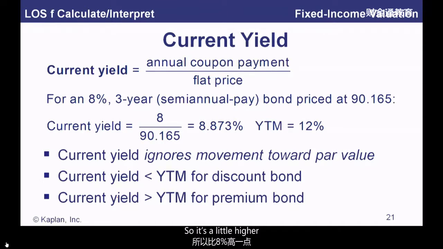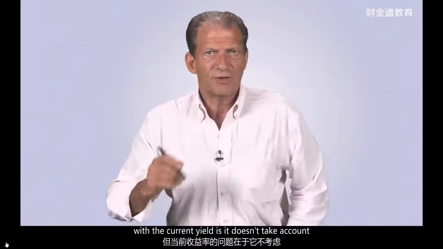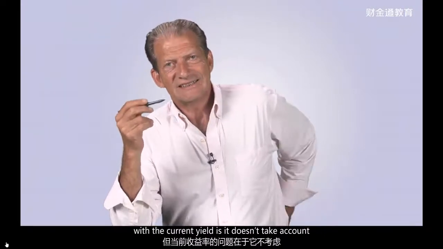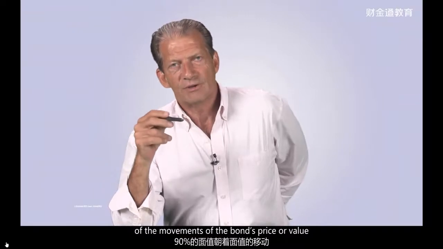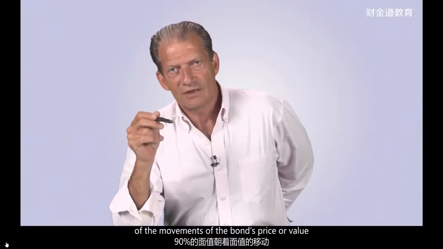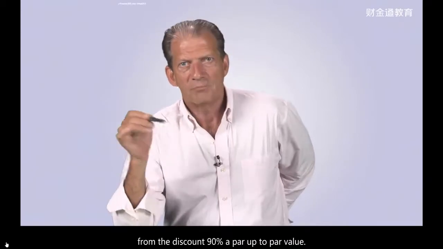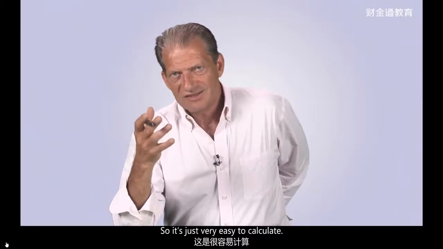So it's a little higher than 8%. Why? Well, we put in a discount price. We put in a price below par, so we get a current yield a little higher. But the trouble with the current yield is it doesn't take account of the movement of the bond's price or value from the discount, 90% of par, up to par value. So it's just very easy to calculate.